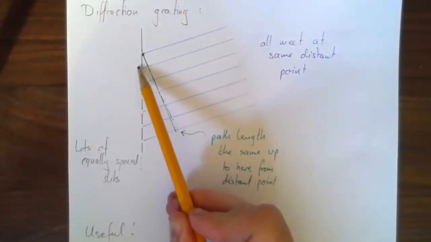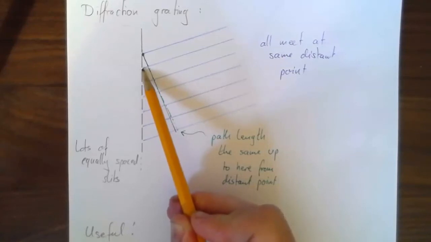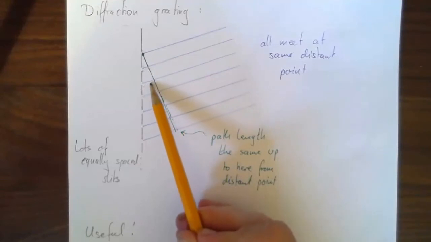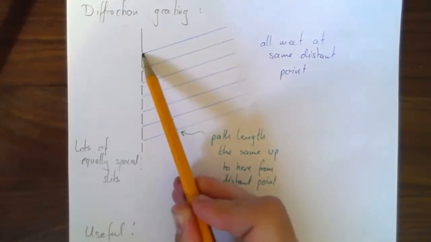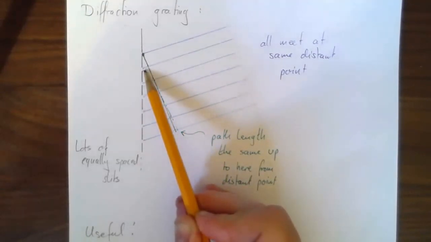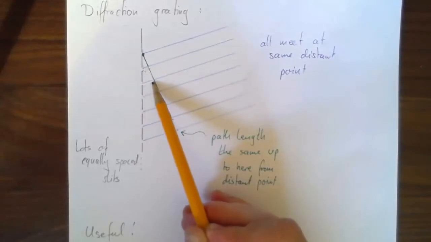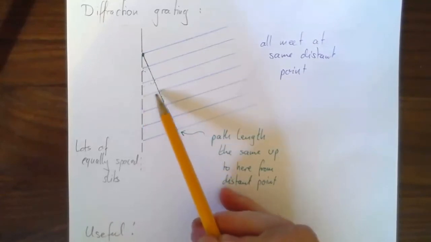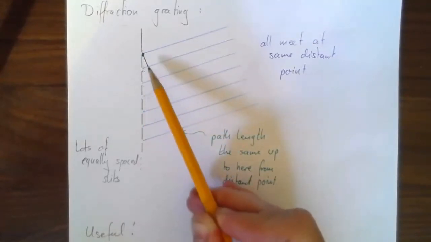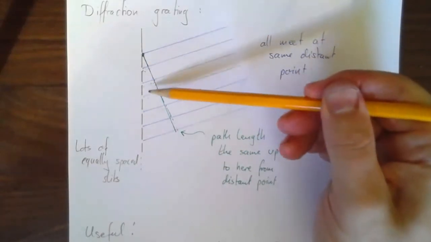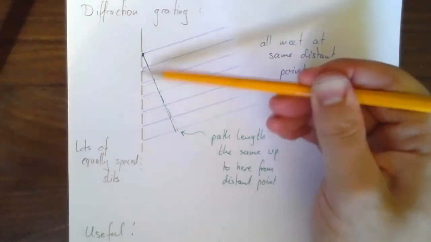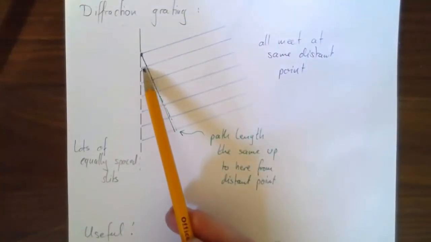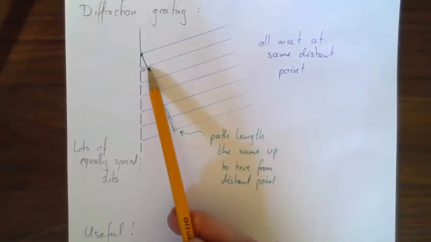If this were half a wavelength, then this one would have extra path, and this would be 1 wavelength, so this and this one would be destructive. Then this one would be constructive with this one, but the next one would be 1.5 wavelengths extra, again destructive. So in the end, they all cancel out, like each one cancels its neighbor, if this distance here is half a wavelength, or 1.5 wavelengths.